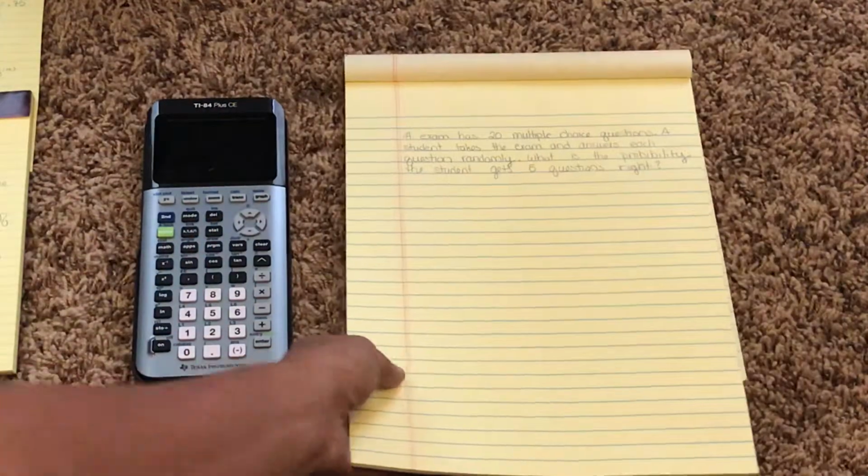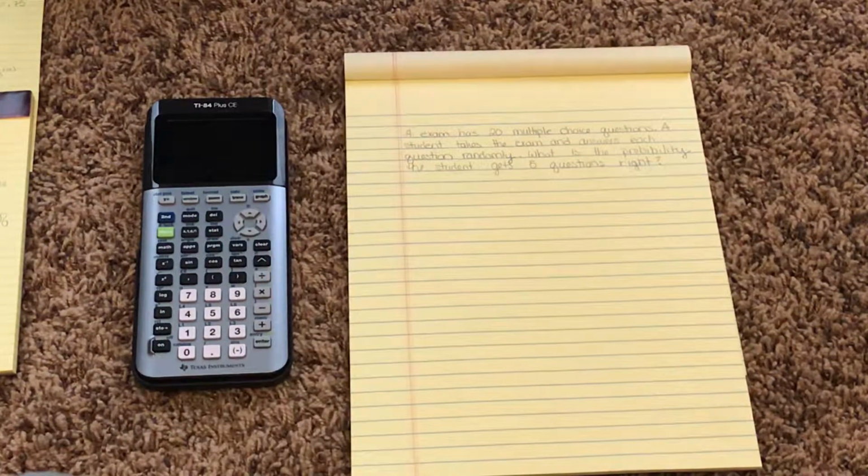So here is our question. An exam has 20 multiple choice questions. A student takes the exam and answers each question randomly. What is the probability that the student will get 5 questions right?